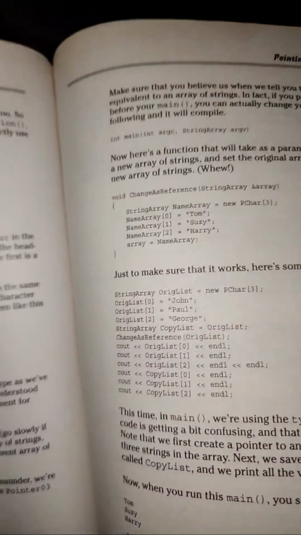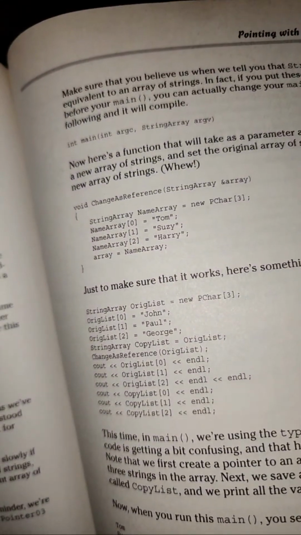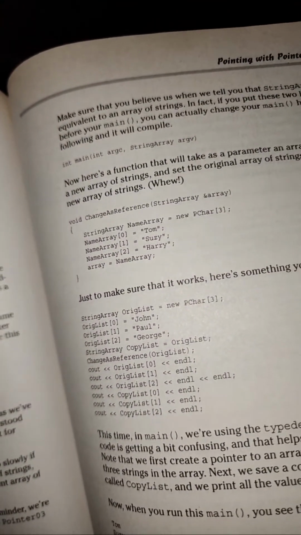Make sure that you believe us when we tell you that string array is a type equivalent to an array of strings. In fact, when you put these two lines of code before your main, you can actually change your main header. Let's do the following and it will compile. Int main, int argc, string array argv.